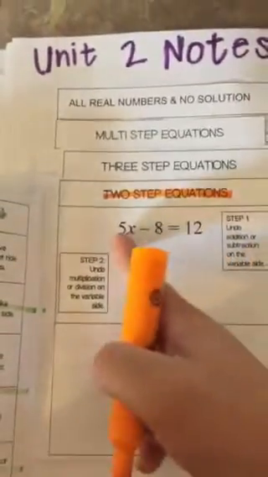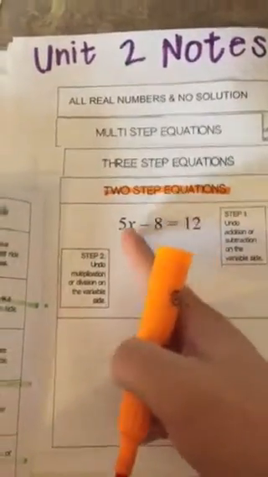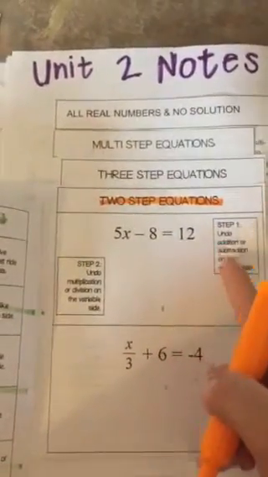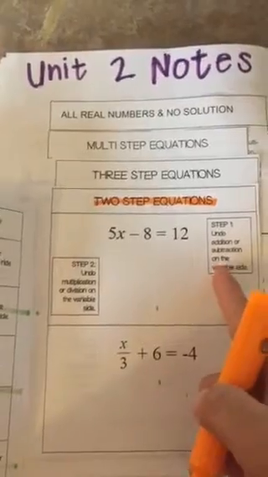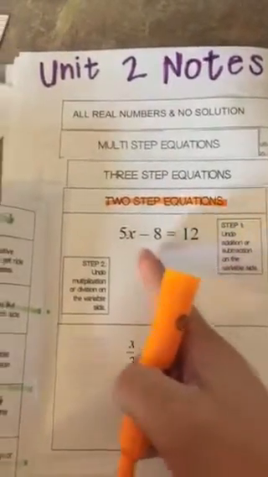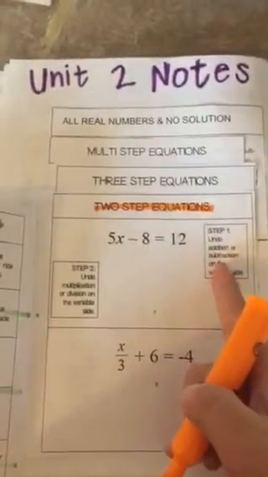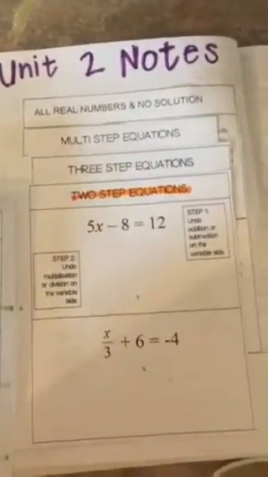Our first equation that we're going to be looking at says 5x minus 8 equals 12. Step 1 says undo the addition or subtraction on the variable side. And remember, our variable is our letter. So here's our variable right here. So I'm going to need to undo the addition or subtraction on the variable side.